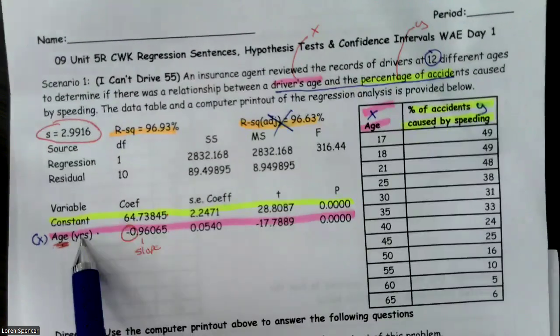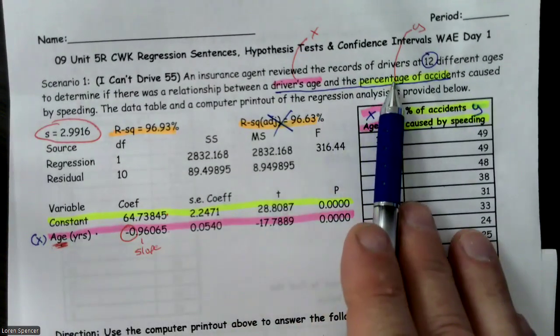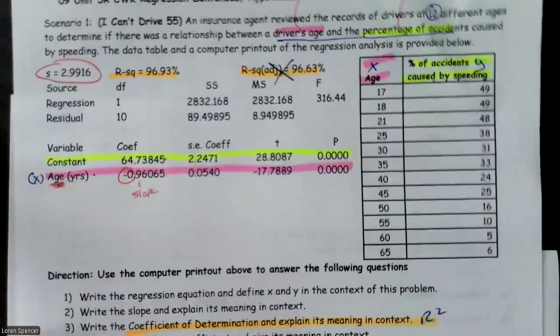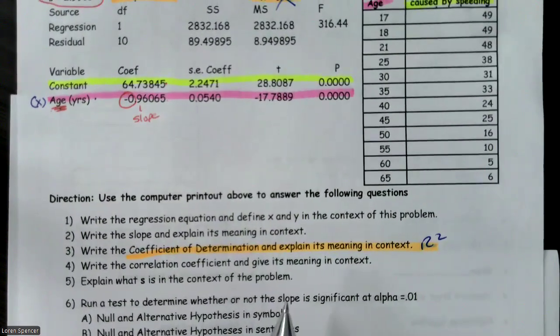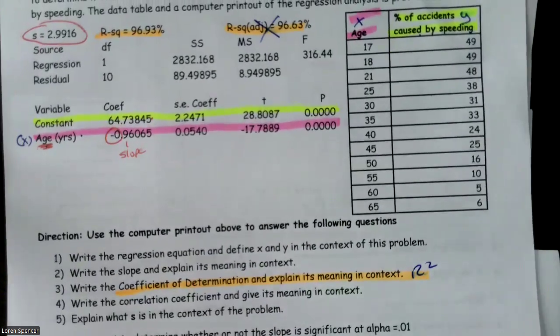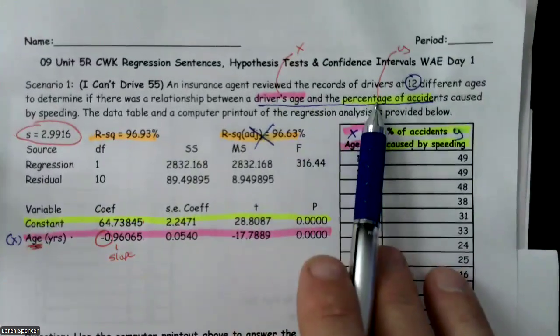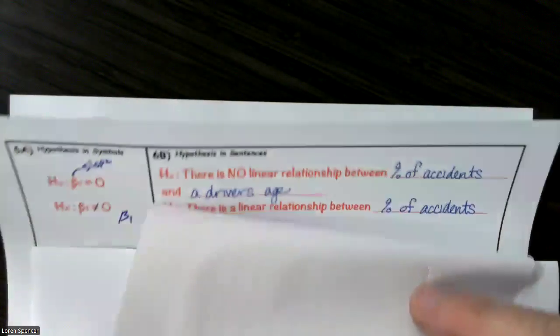What did we care about? We care about age and percentage of accidents. Is there a relationship? Because it says determine whether the slope is significant. So we want to know, is there a relationship between age and accidents? And we always continue with the Y first, so we'll go with percent of accidents and age.